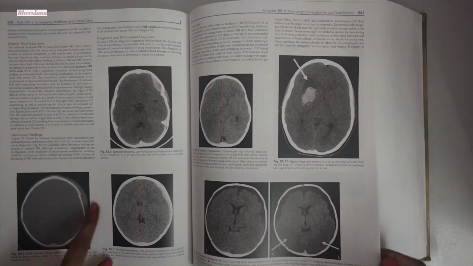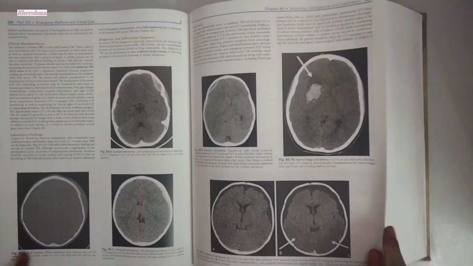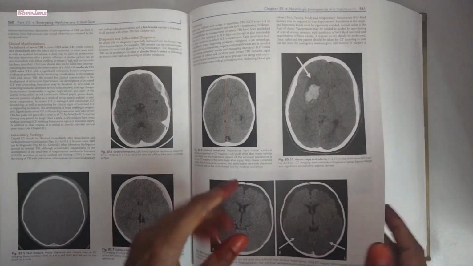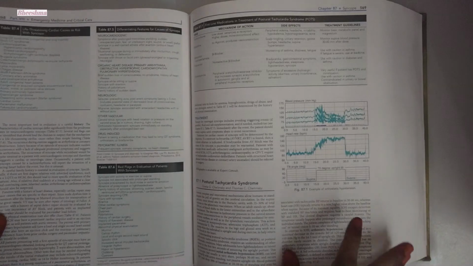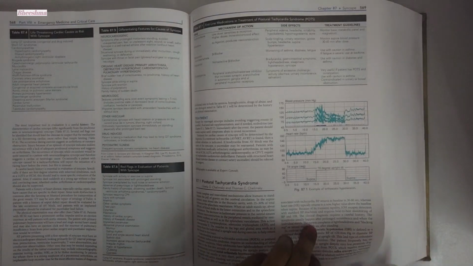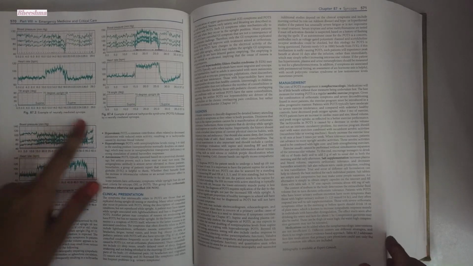Then here radiological diagnosis and differential diagnosis, like epidural hematoma, subdural hematoma, skull fracture. Then syncope. The main feature is sudden transient loss of consciousness. Postural tachycardia syndrome, like examples of neurally mediated syncope.